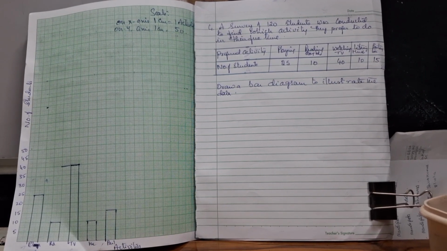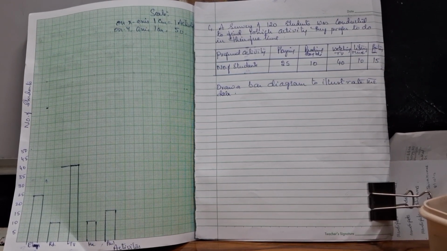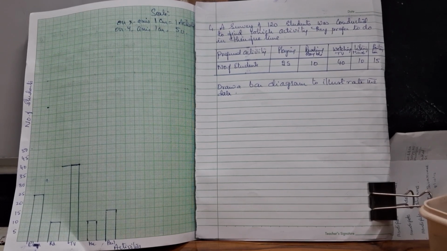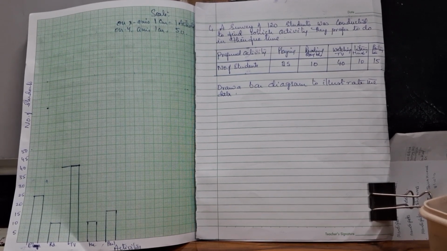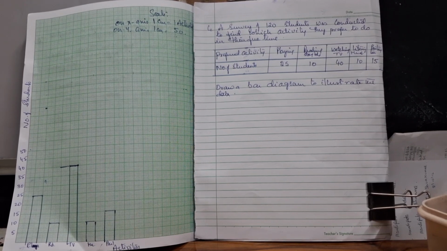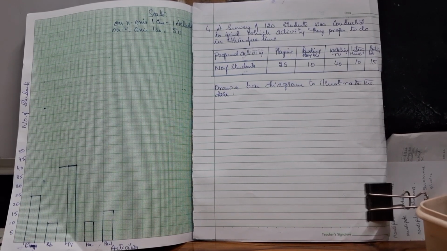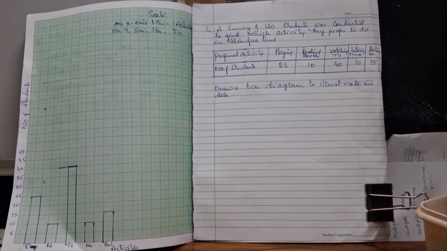Graph is very important. You will be getting it in the essay marks. That is an 8 marks problem, I think. You will be getting it in that. Learn properly. With this, the chapter is completed. In the next class, I will be doing the next chapter.